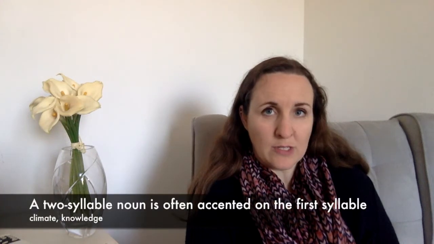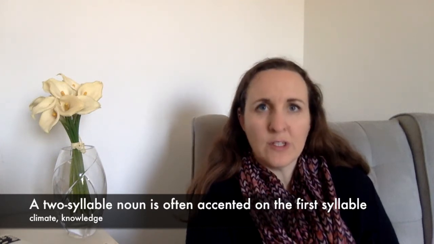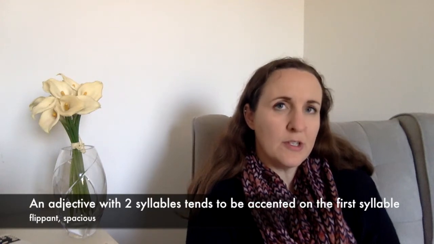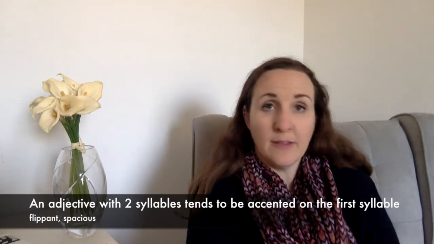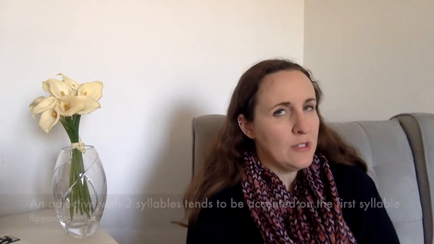For example, when you have a noun that's 2 syllables long, often the first accent is going to be the one with the stress. Think about climate or knowledge. The first syllable has the accent. Same with 2 syllable adjectives. Often it's going to be the first syllable with the accent, like flippant or spacious. I bet you didn't know that, but it is true for many, many words.